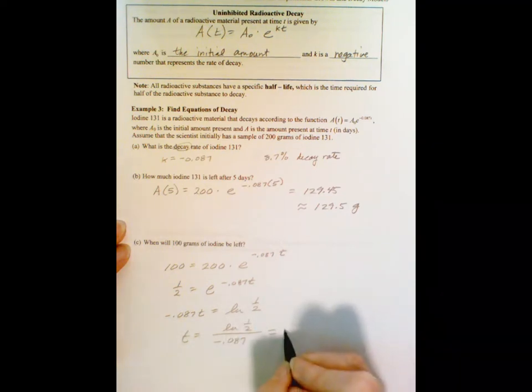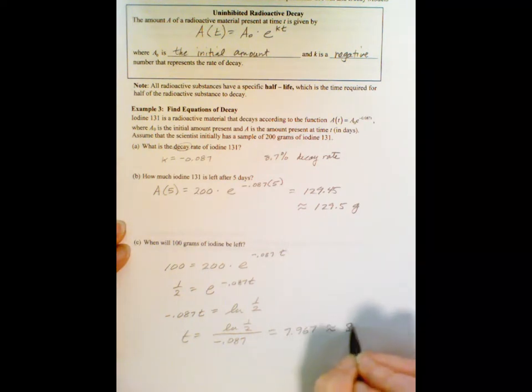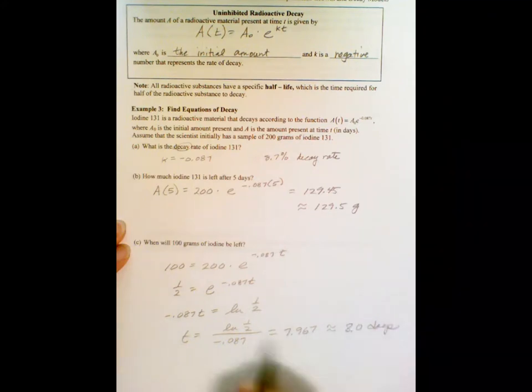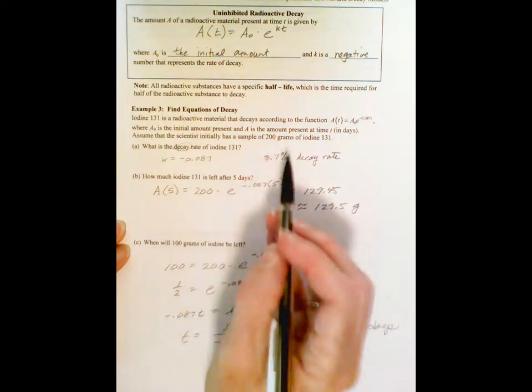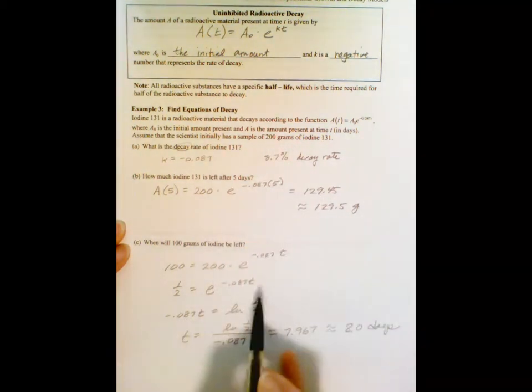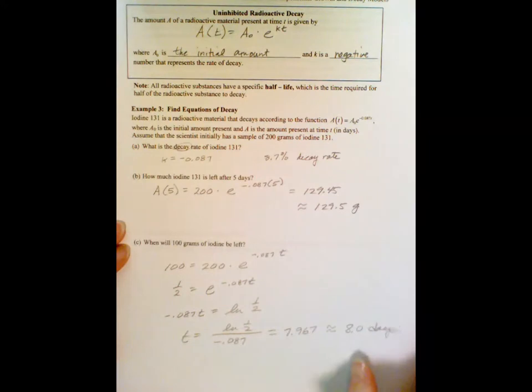And we get 7.967, or approximately 8 days. So that would be the half-life. If you start with 400 grams, then you would end up with 200 in the same amount of time. That's the time it takes to reduce this to 1/2.